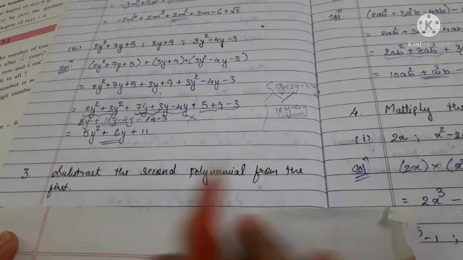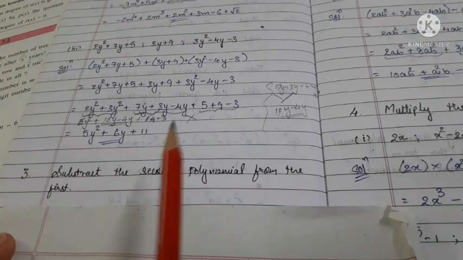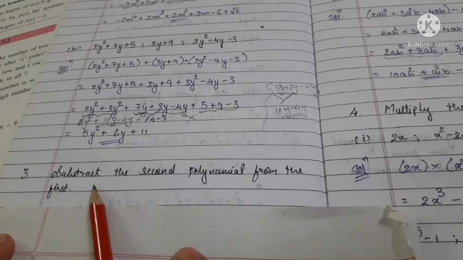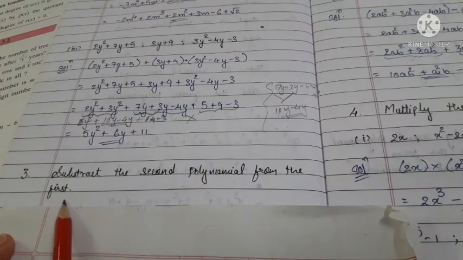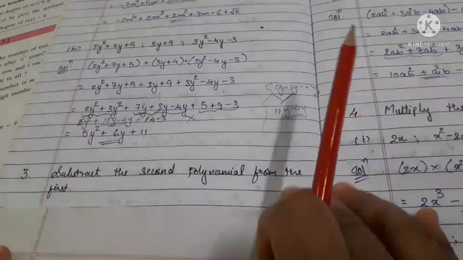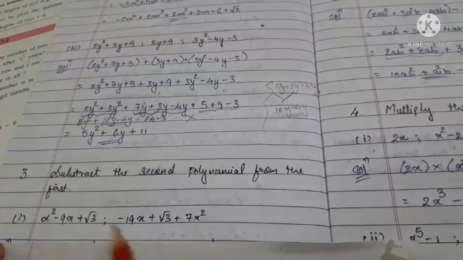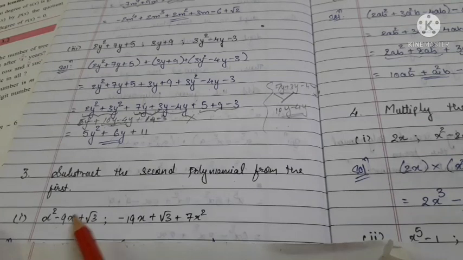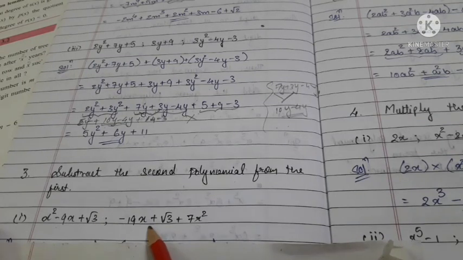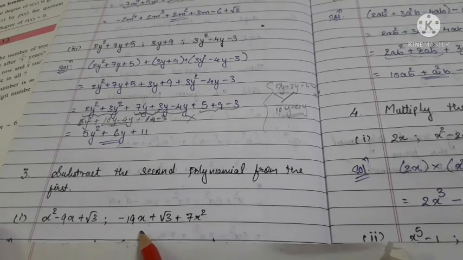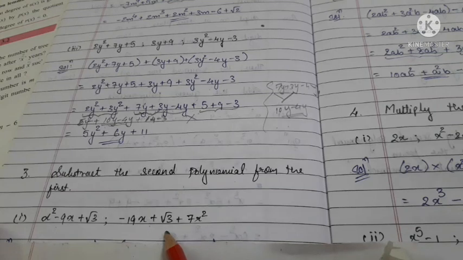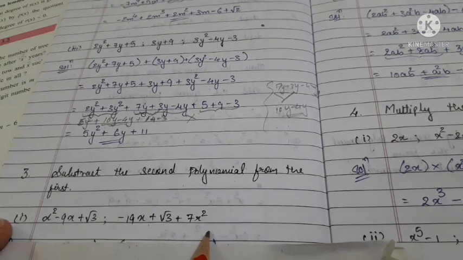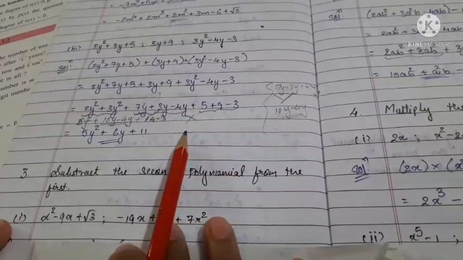Third question, they talk about subtraction. What they told is, you have to subtract the second polynomial from the first. Okay, so the first polynomial is x square minus 9x plus root 3, and another polynomial that is given is minus 19x plus root 3 plus 7xy. So the very first thing, you have to follow the same steps.